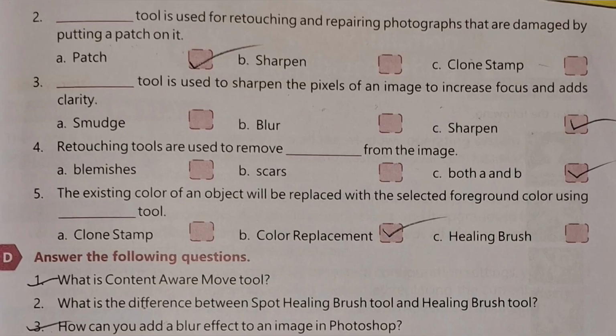Number 4. Retouching tools are used to remove dust from the image. So the option number A is blemishes and option number B is scars. So the answer will be option number C, both A and B. Number 5. The existing color of an object will be replaced with the selected foreground color using dash tool. So the answer will be option number B, color replacement.